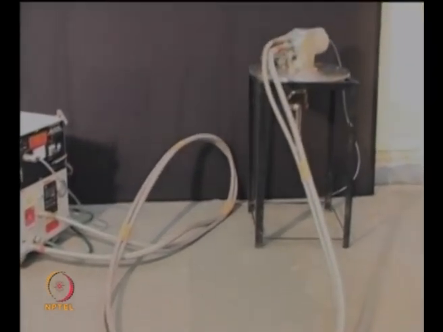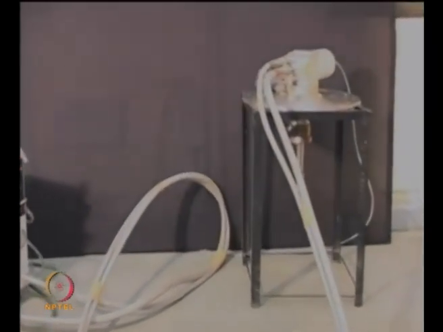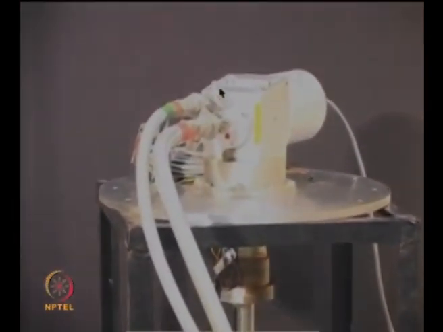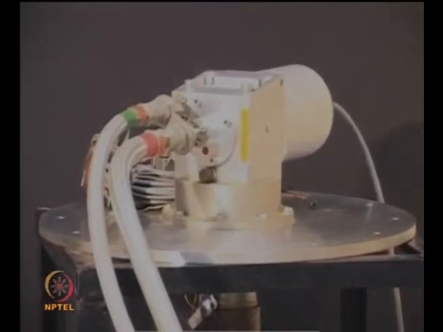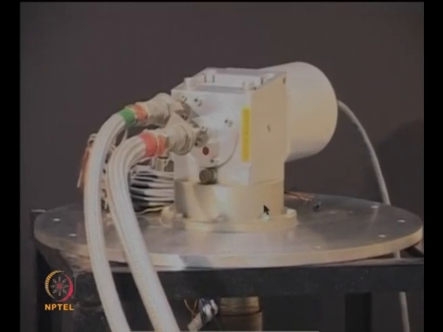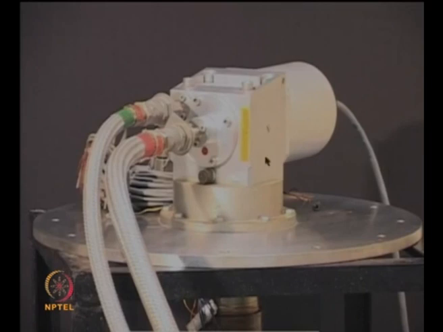Now, come to this point, and what you see here is a cold head. From here you can see that the high pressure line comes from here, and the low pressure line will take the gas from here. What you see now is a valve, the rotary valve. This particular housing has the rotary valve. The high pressure gas comes inside.